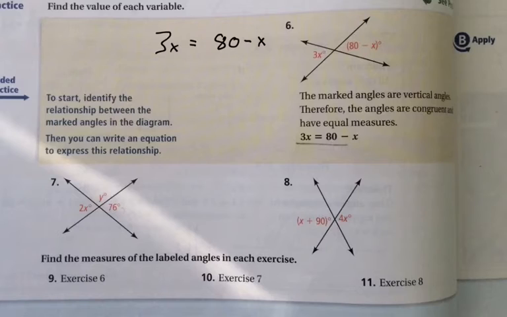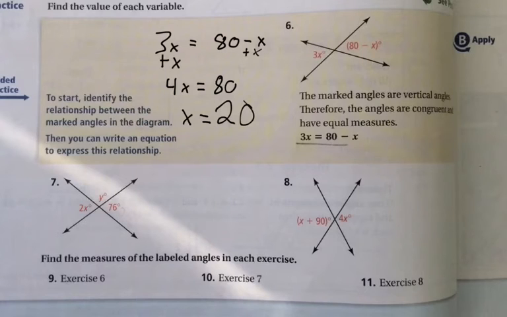And then solve. From here I'm going to add over x, gather my like terms across the equal sign, which means I have to use operational inverses, the opposite, to get it across. It wants you to find the value of each variable, so there I found the value of x. Why don't you guys try number 8 on your own, and I'll set up number 10.